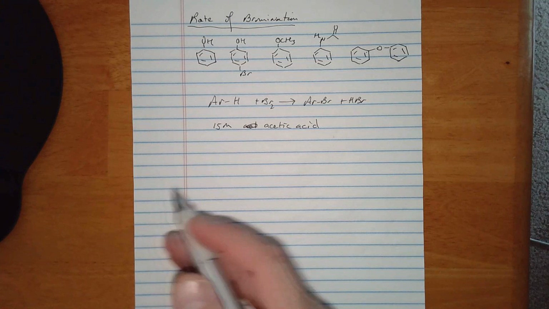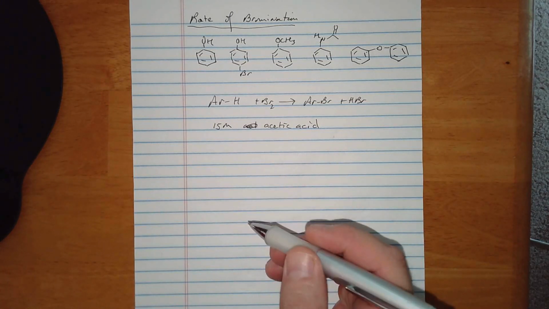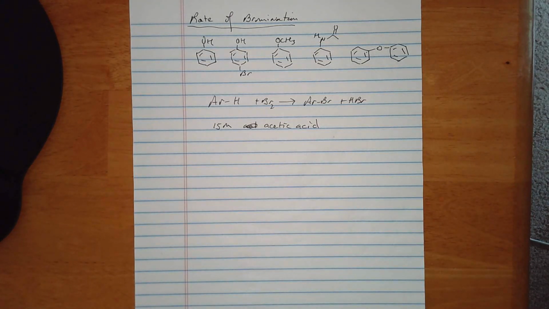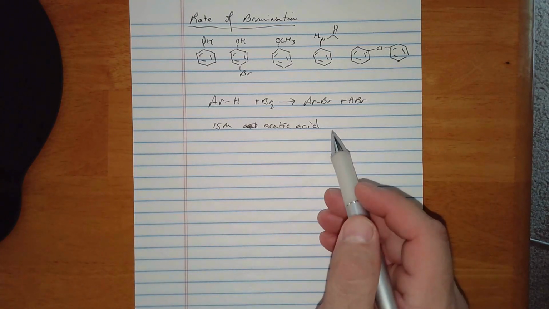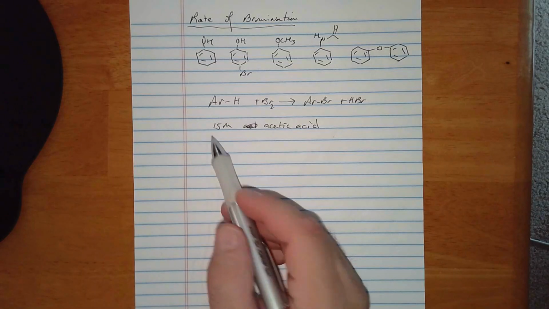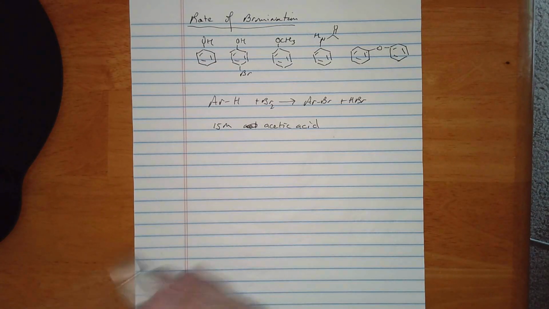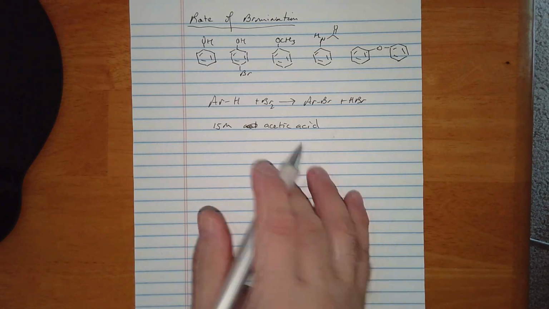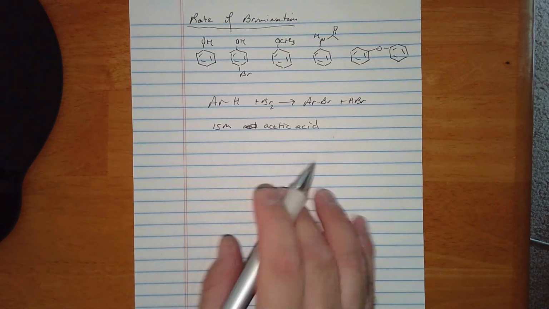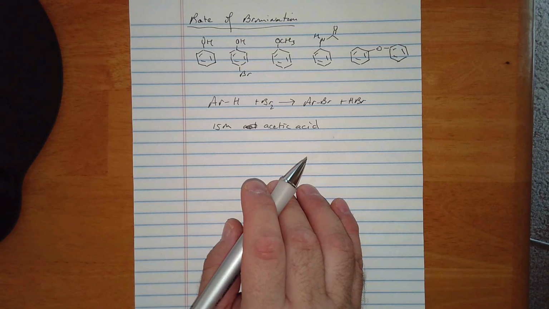Well, when we did the Grignard reaction, we talked about the fact that that particular solvent also needed to be aprotic because the Grignard reagent was very basic. So the solvent had to fulfill another role: it had to make sure that it didn't react with the reactant.